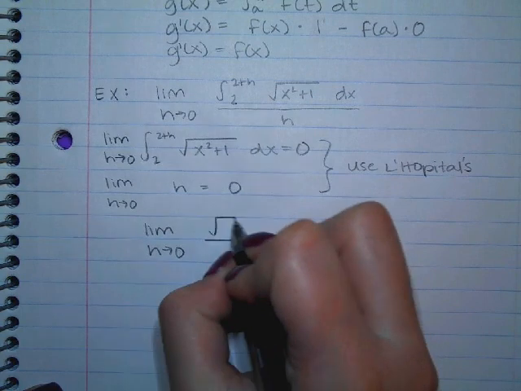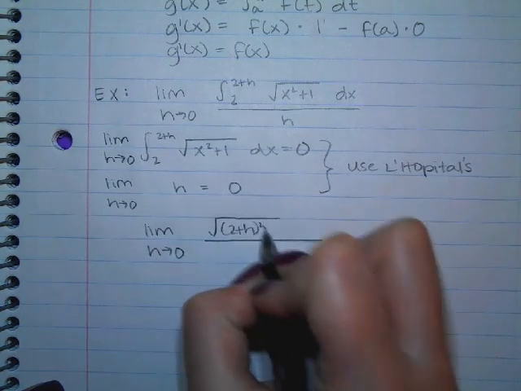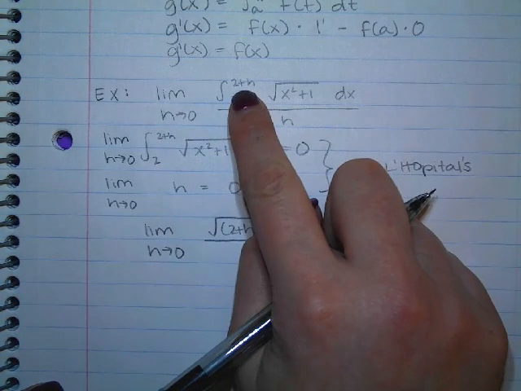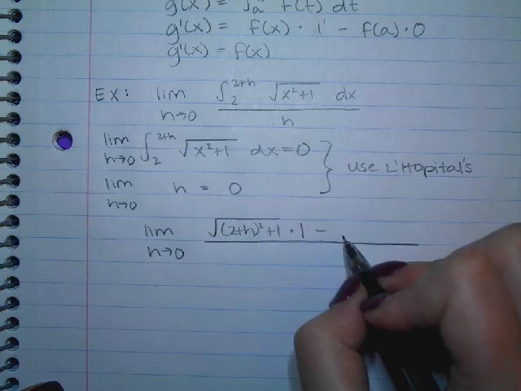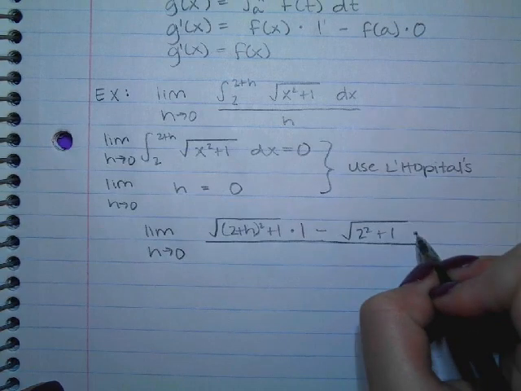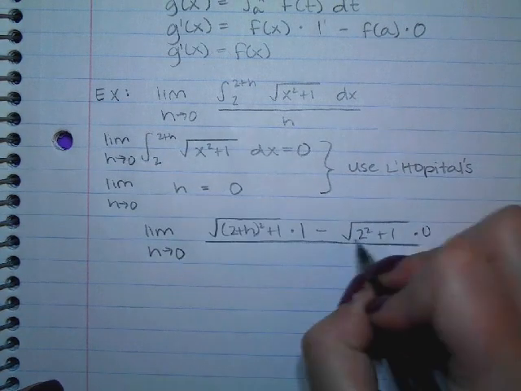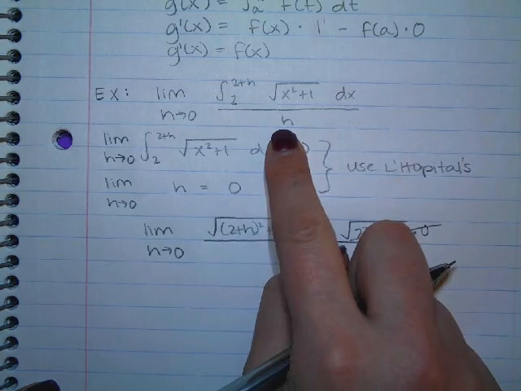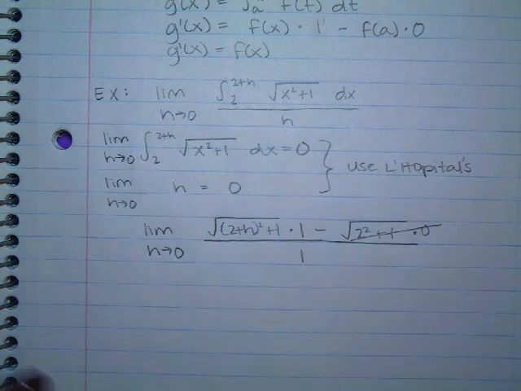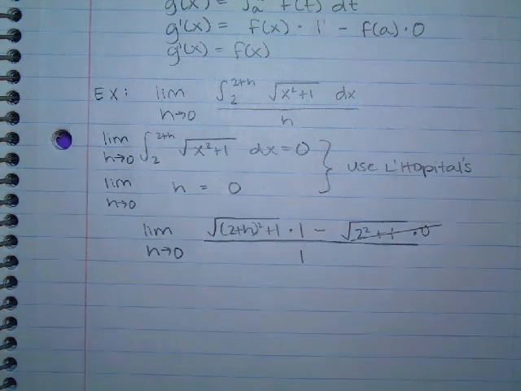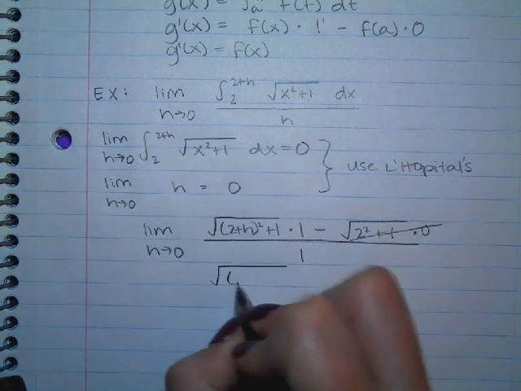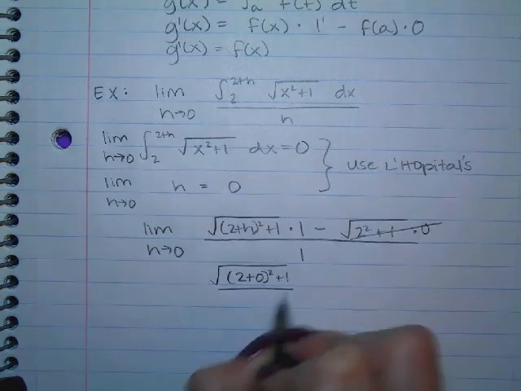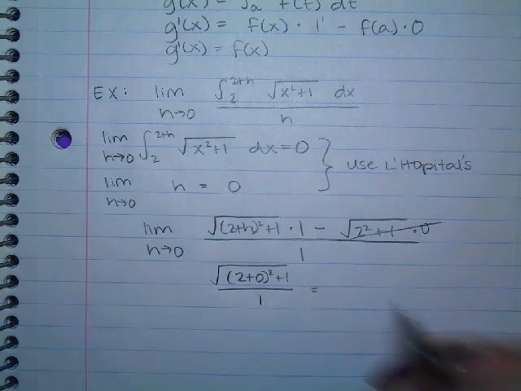So I've got square root of (2 plus h) squared plus 1 times, what's the derivative of 2 plus h? 1. Minus square root of 2 squared plus 1 times the derivative of 2, which is 0, so that part goes away. And then on the bottom, we just have the derivative of h, 1. Okay. So if we think about trying direct substitution again, is that going to be a problem? No, now we can just do direct substitution and we're fine. All right. So now I'm going to say square root of (2 plus 0) squared plus 1 over 1 is root 5.